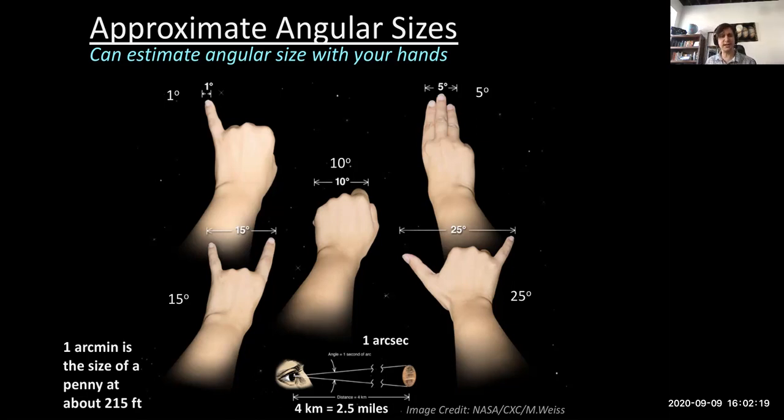And to give you an idea of how small an arc second is, if you took a penny and went for a little hike 2.5 miles away and propped that penny up so you could see it from edge to edge, hiked back to where you started, and looked at that penny from 2.5 miles away, the edge to edge angular size of that penny would be about 1 arc second. So a really, really small angular size.